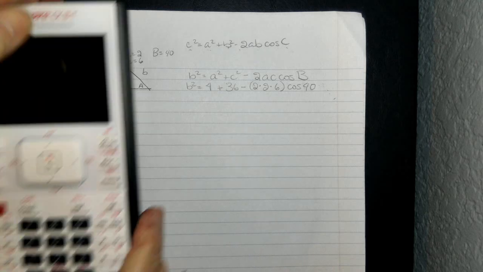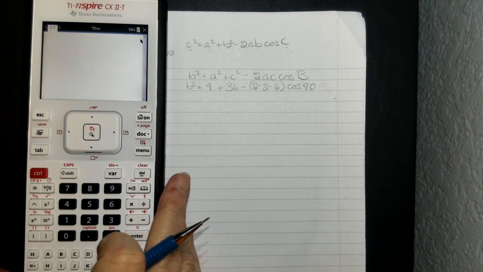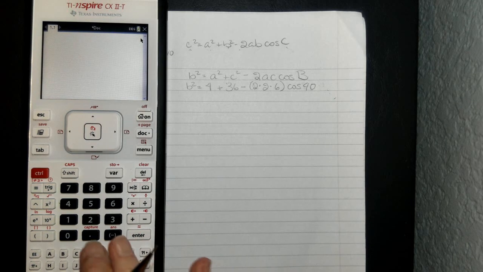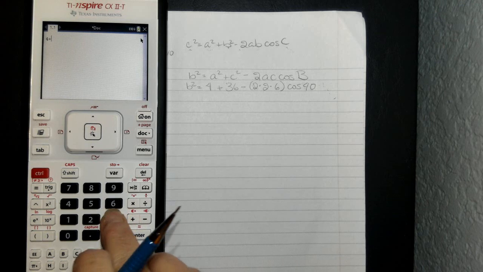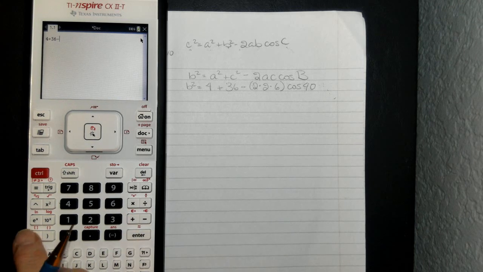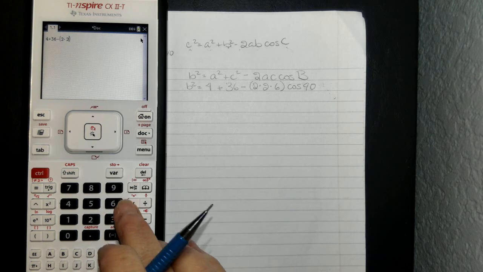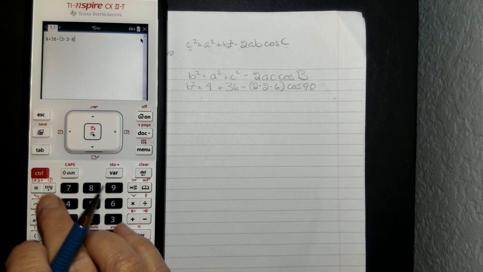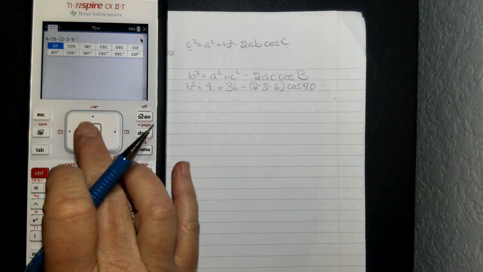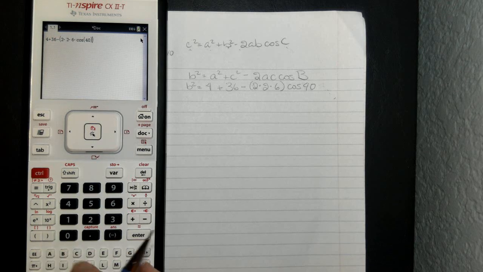And since everything is on the right hand side, we will just use our calculator here, and we will just keep a running value. So 4 plus 36 minus parentheses 2 times 6 times the cosine of 40. Close parentheses.